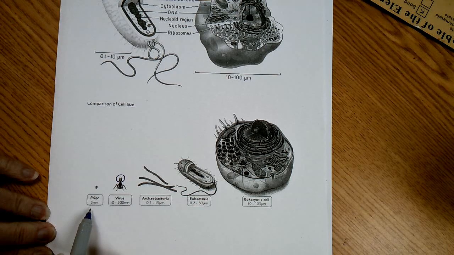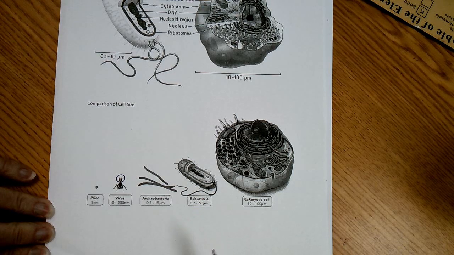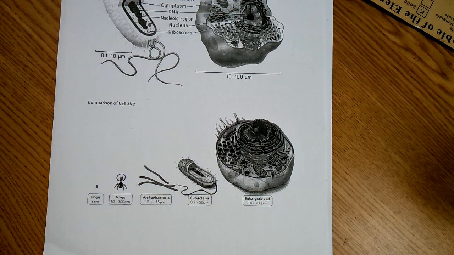And the tiniest of things are prions out there. They're actual protein particles that can behave almost like a virus, can infect a cell. Mad cow disease is an example of a prion. And viruses, you know viruses, good old coronavirus out there. Archaebacteria are the kind of weird bacteria that live in hot springs as well as in the intestines. And eubacteria, that's a lot of the common bacteria that we find in soil, as well as some of the disease-causing bacteria. And then eukaryotic cells, just like our own.